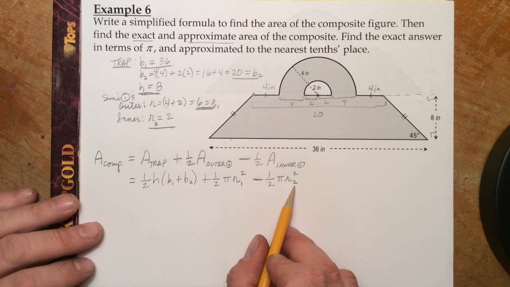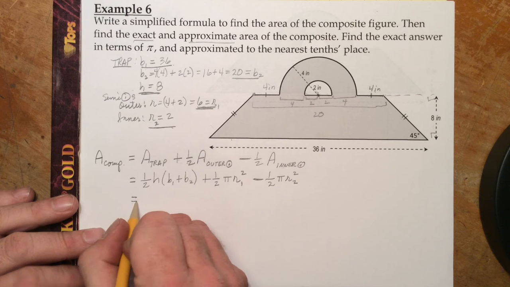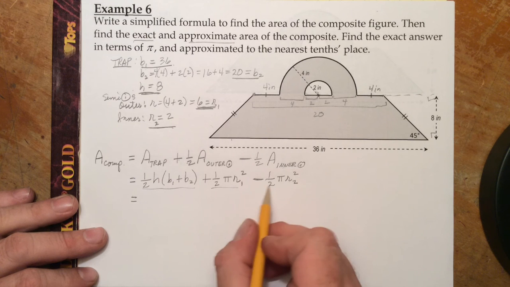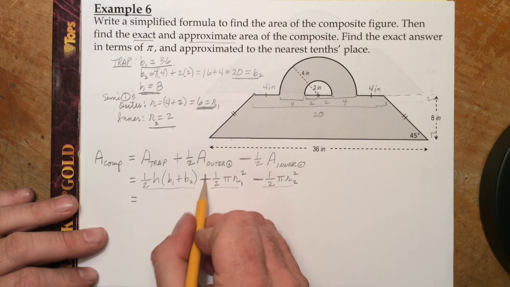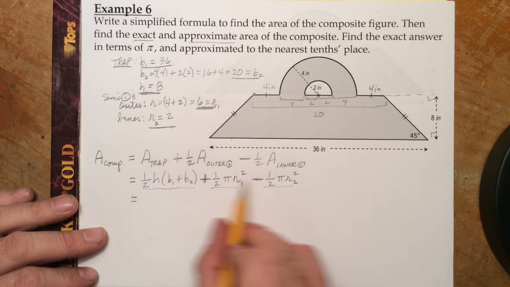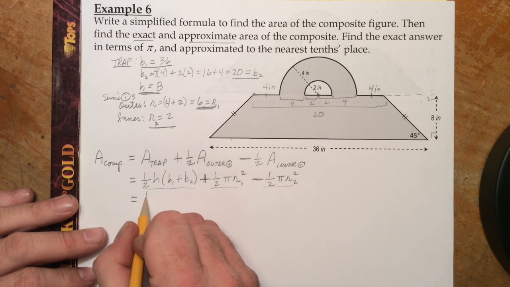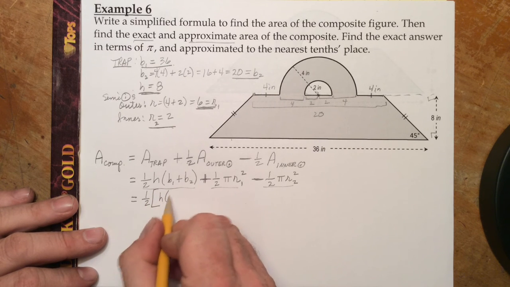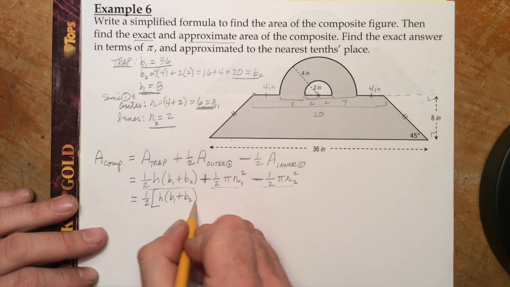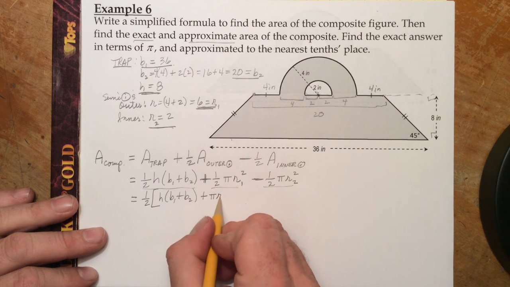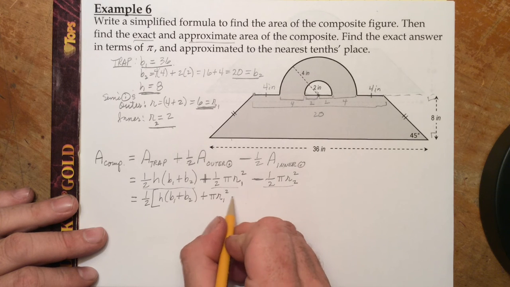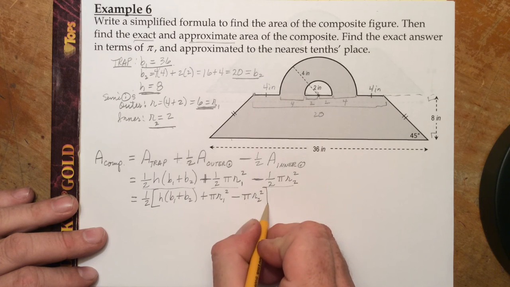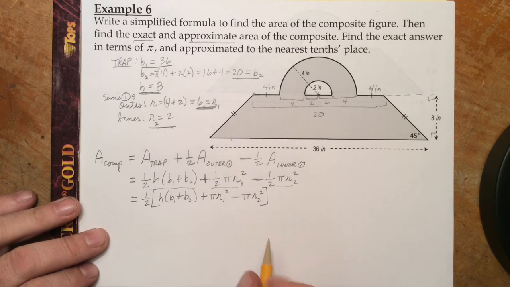We need to try to simplify. So, to simplify this, I will notice that we have 1, 2, 3 terms. They're all separated by addition or subtraction signs. All 3 of these terms have a 1/2 in common, so we can factor out a 1/2. So 1/2 times what's left, H times B1 plus B2 plus pi R1 squared minus pi R2 squared. Now, there's one more thing.